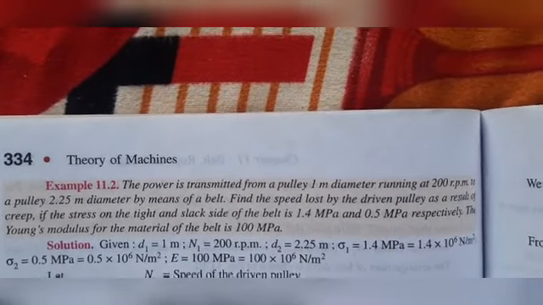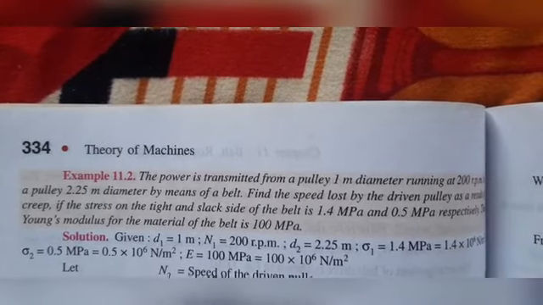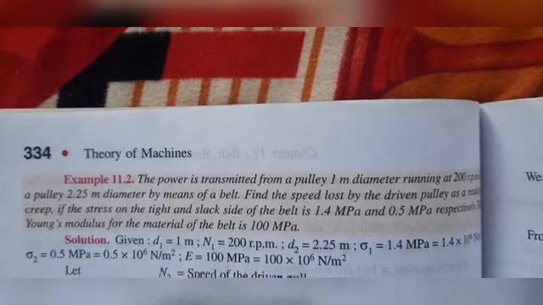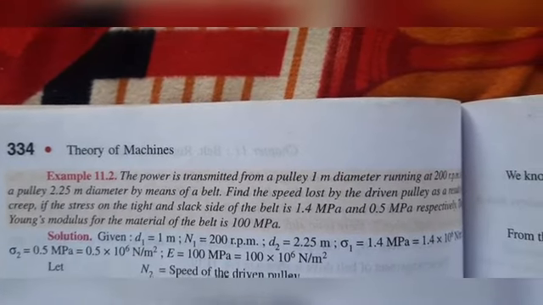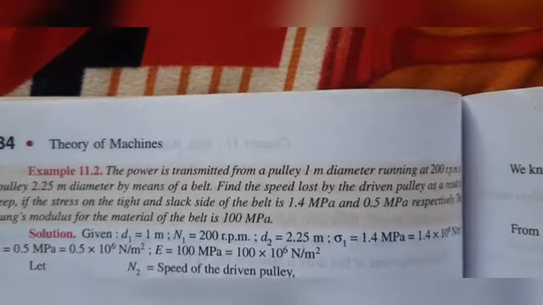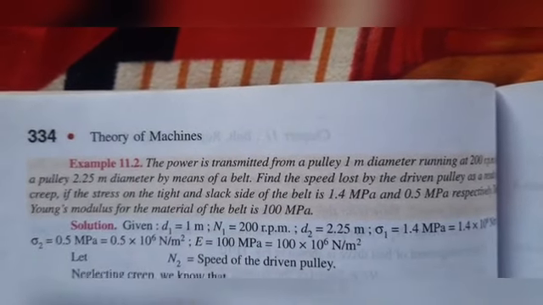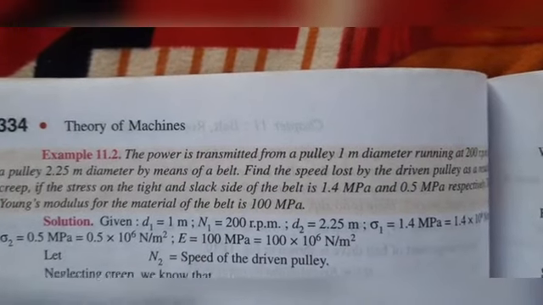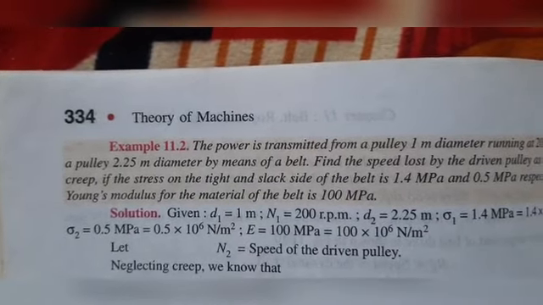If the stress on the tight and slack side of the belt is 1.4 megapascal and 0.5 megapascal respectively, the Young modulus for the material of the belt is 100 megapascal. This question is asked in the examination.